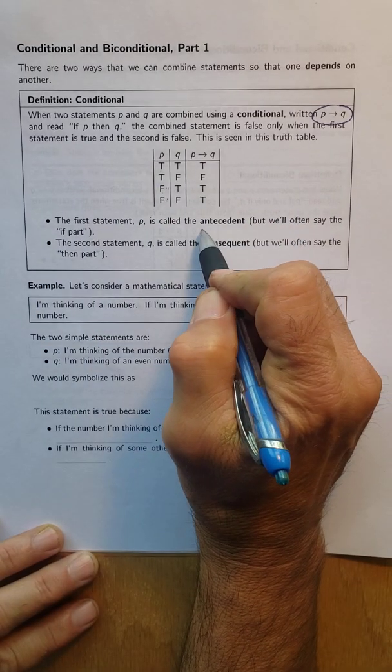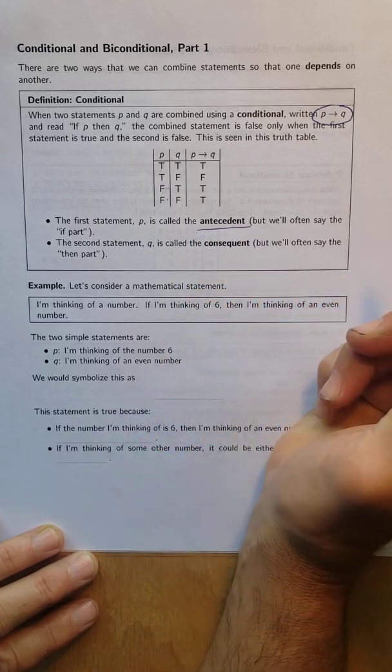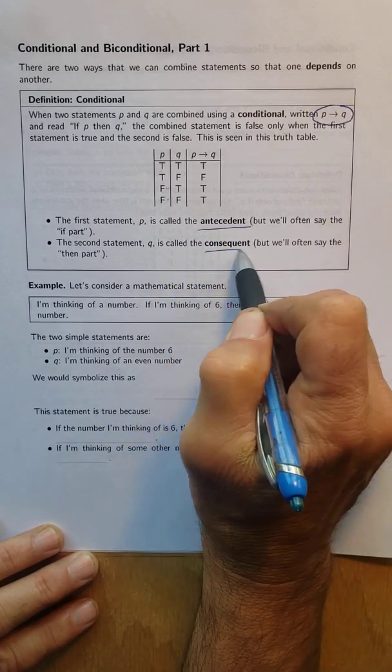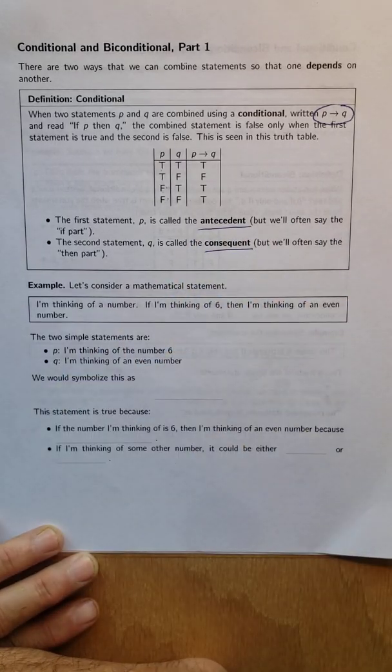Kind of cleaning up some definitions here. P is always going to be referred to as the antecedent, and Q is what's called the consequent. Okay? So the left side will be P, the antecedent. The second statement is Q.